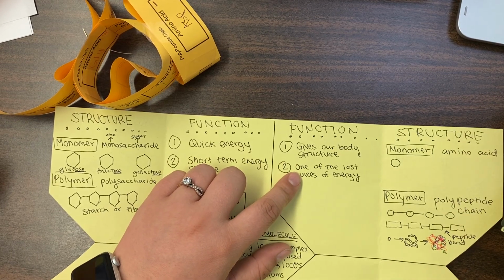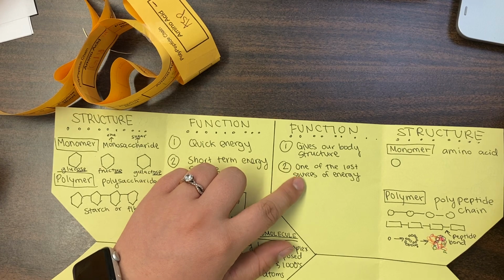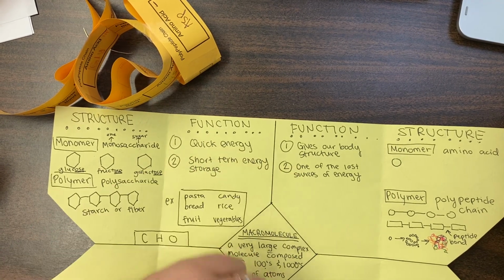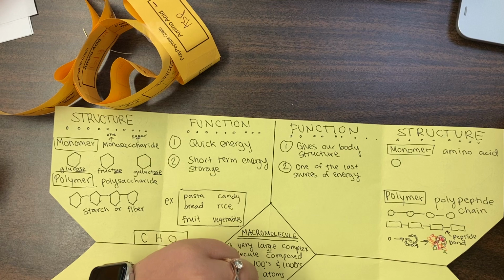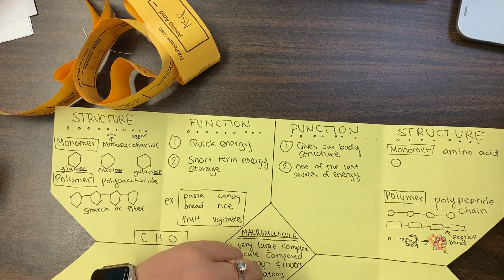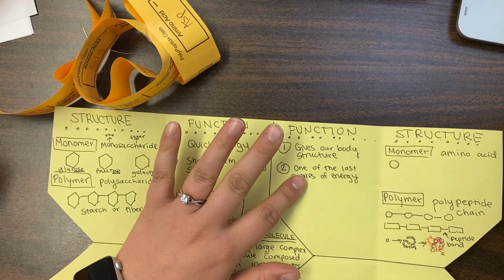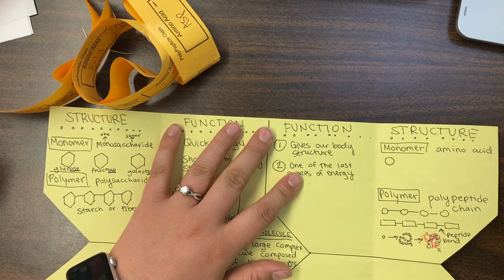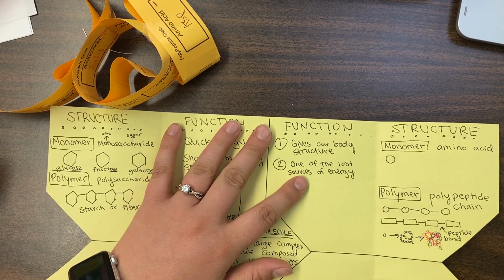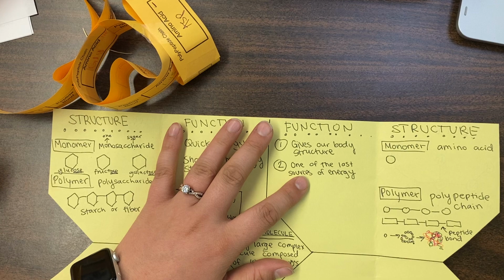So when your body needs energy and it's not getting it from either fat or carbs, then it will actually start to eat away at the muscle. So this is kind of scary. This is why sometimes people will lose muscle weight, because it starts to use that muscle as energy.